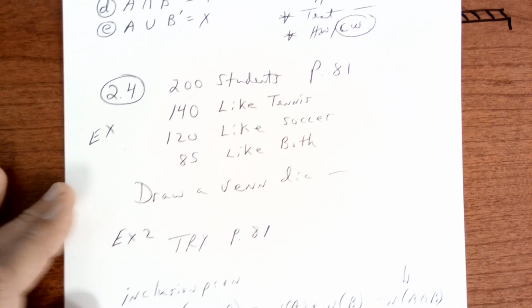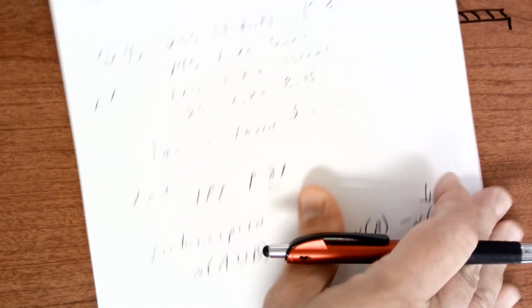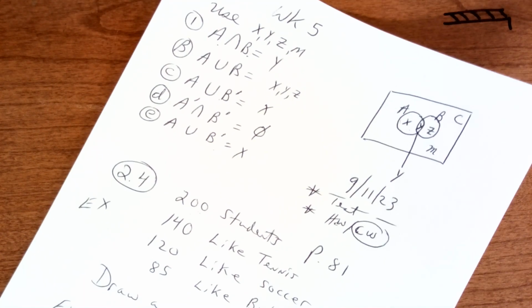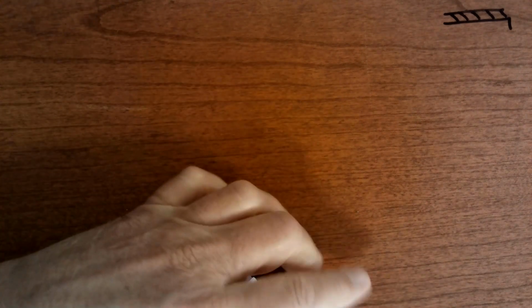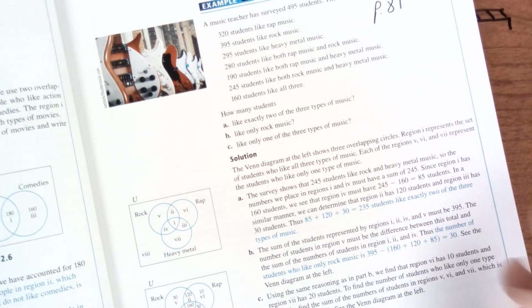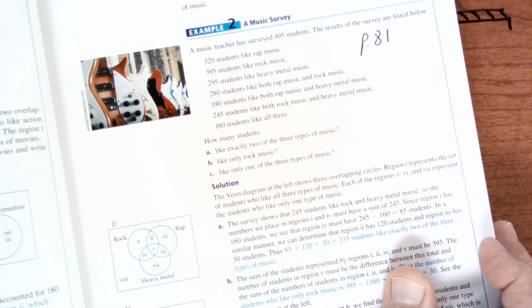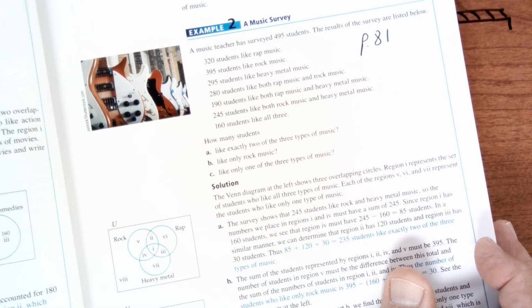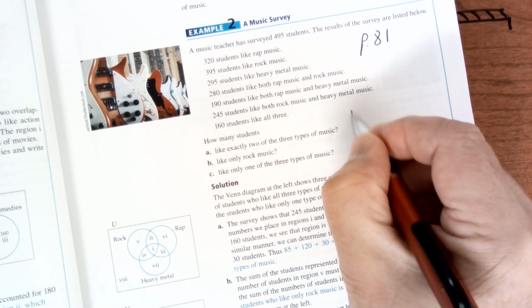All right? Open up, or you should already be there. Page 81. Let's look at example 2. So if you're looking at example 2 on page 81, and I'm going to grab my book. Okay, so here it is. Page 81. All right, so let's see what's going on here. You got rap, rock, and heavy metal. So you would draw a Venn diagram.